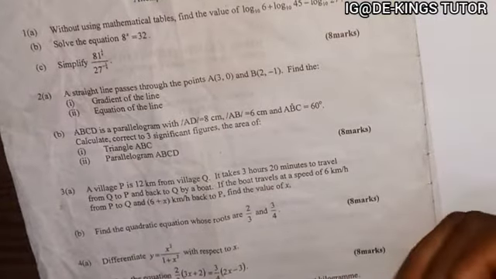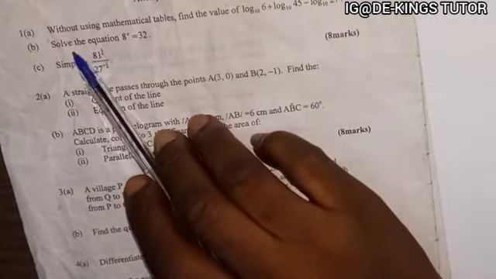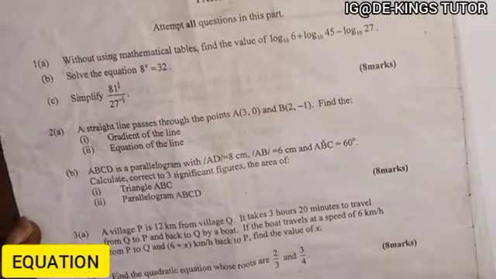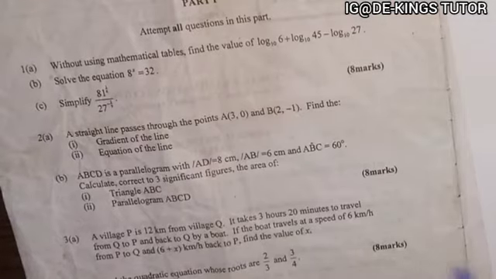Now, the first topic you should look at, that you may likely see in your exam, is equation. We're going to solve some of the questions regarding the topic. Equation is a topic you should look at. Go through it, because you must see questions regarding equation. So let's solve some of these equations.